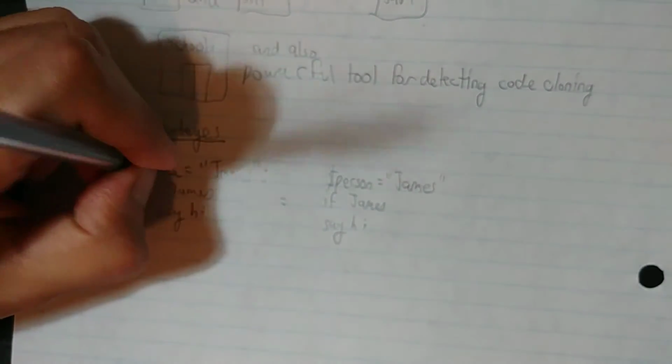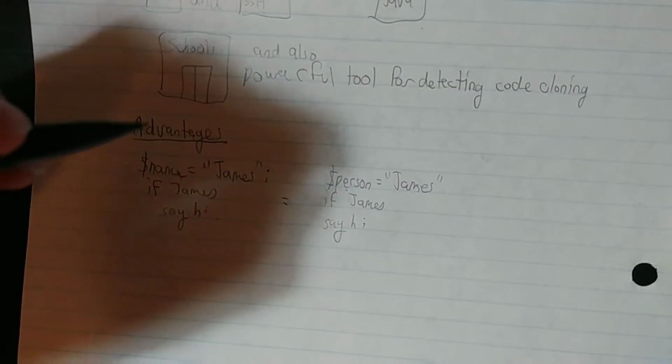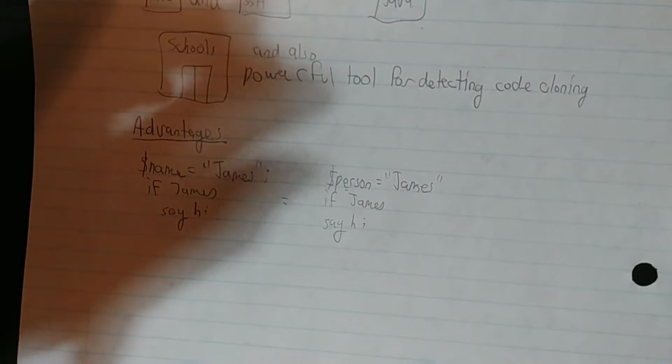Although the variable names are different, these code comparison tools will still detect this as plagiarism.